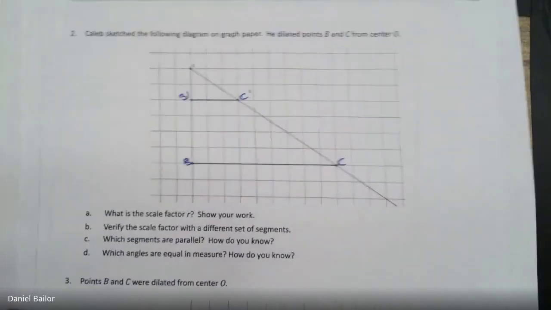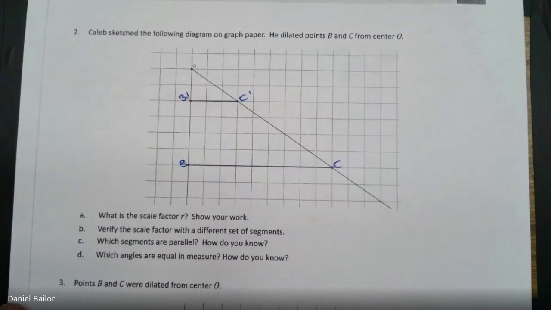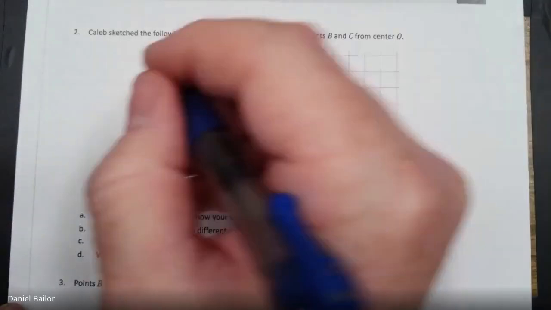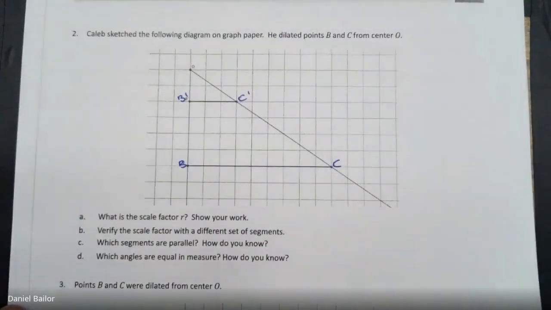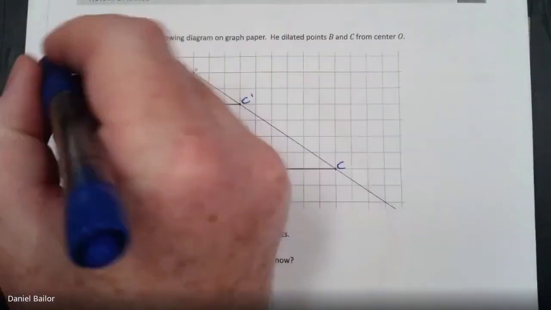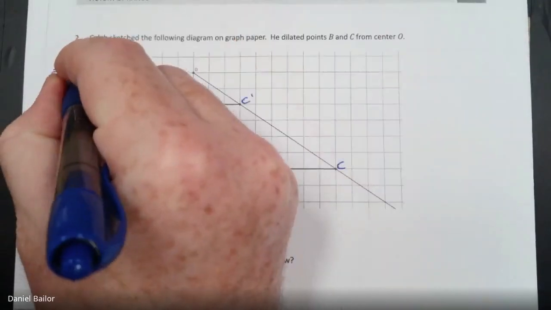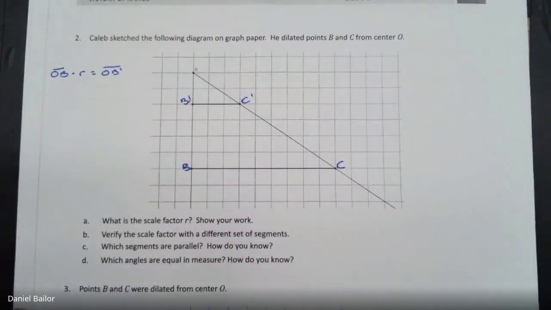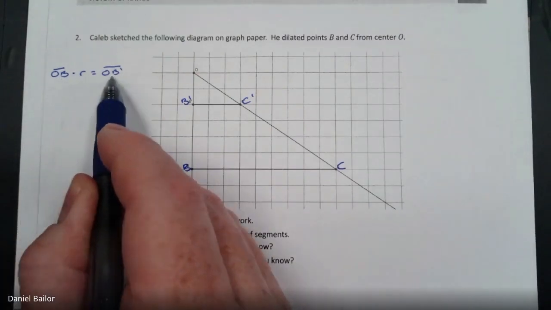What is the scale factor? Well, remember the scale factor. Let's just pick a couple points. I'm just going to pick the B's. Remember, to find the scale factor, we use the equation that we talked about earlier. The original times the scale factor equals the new one, equals the prime. Original times scale factor equals the new.